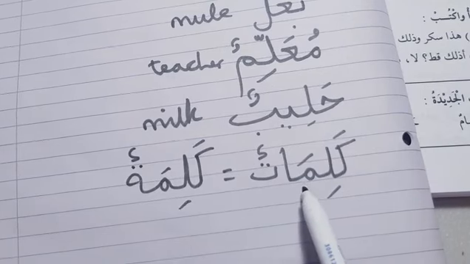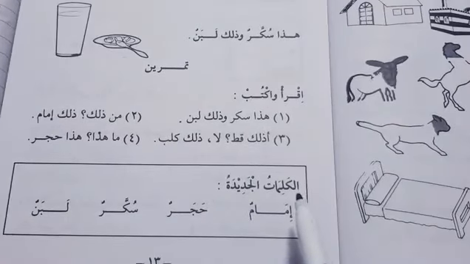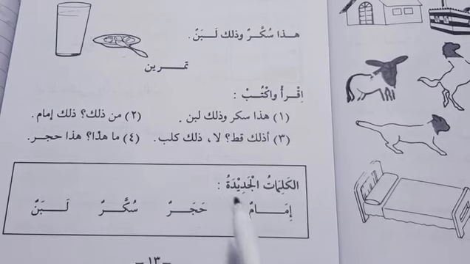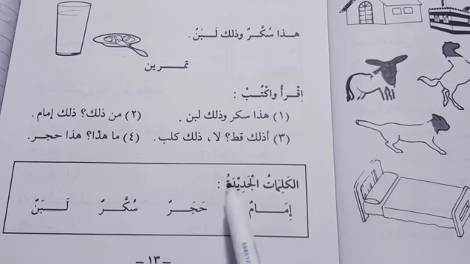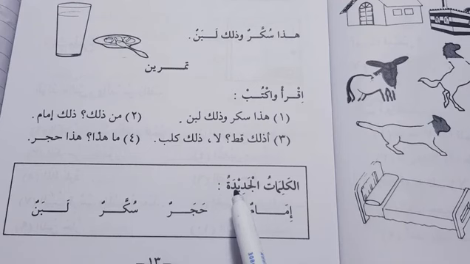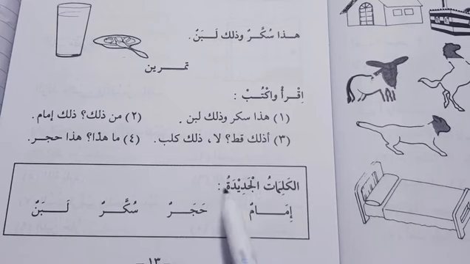A word, words. So this al that's attached at the beginning means the. So the words. Al-jadida, the new. Jadida means new, and this is a description of something which is feminine. Jadid means new. Jadida, we're describing something feminine to be new. Al-kalimatul jadidatu. The new words.